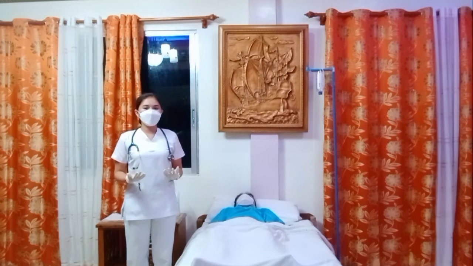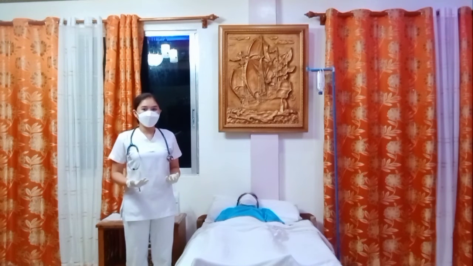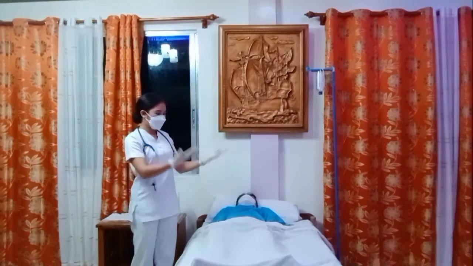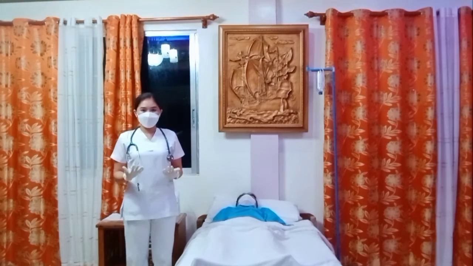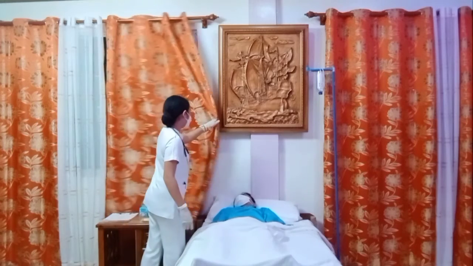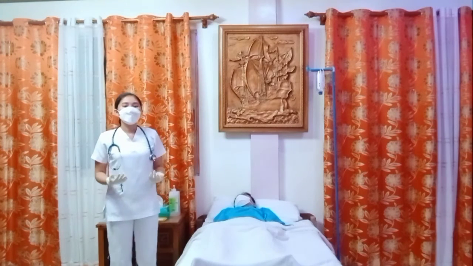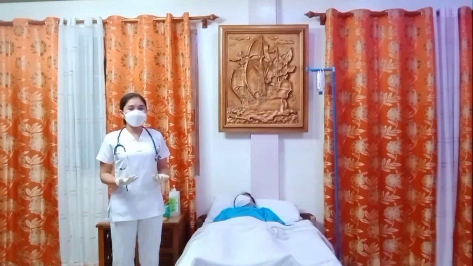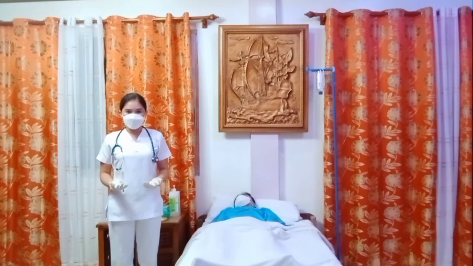Next is to provide for client privacy. If you are in a ward, be sure to place curtain drapes around the area of the bed. If you are in a private room, be sure that the doors are closed and adjust curtains if there are any. Providing privacy is the client's basic right. Through this, we can establish rapport and promote clients' comfort and cooperation.